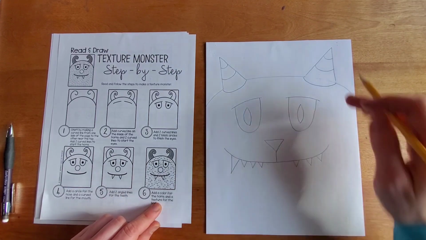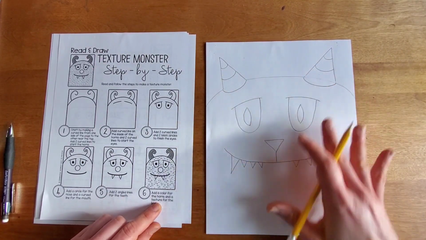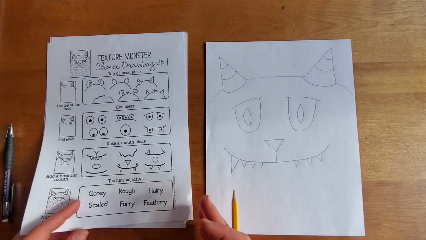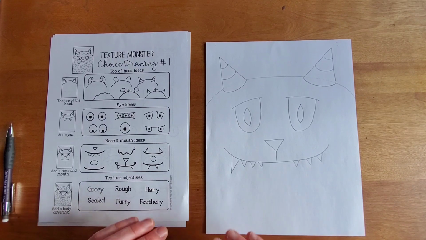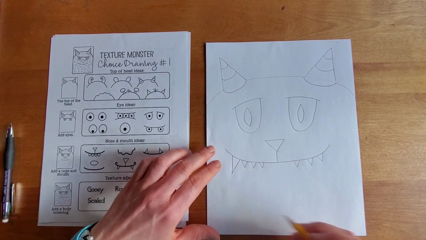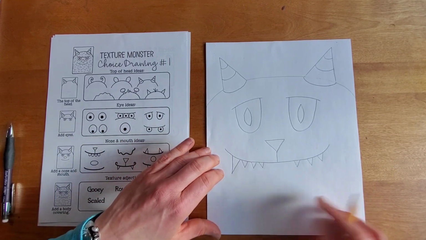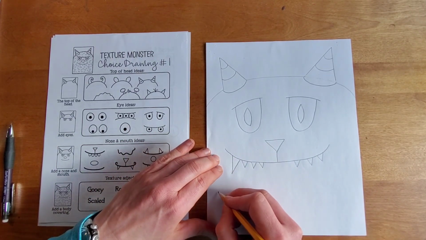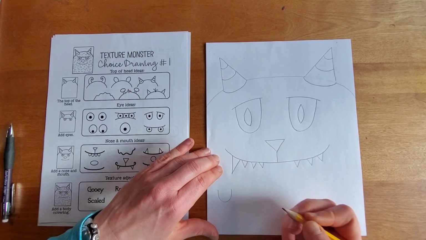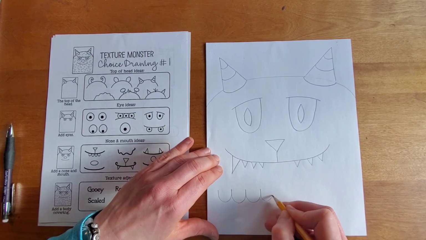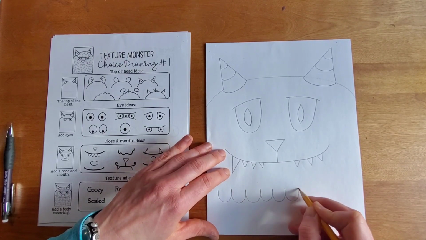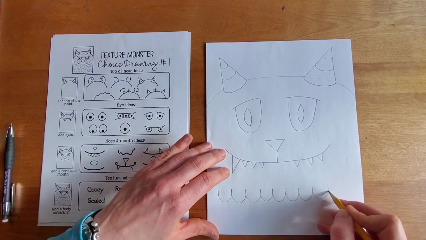Now the fun part. We can add color to our horns and then a texture to our body. Now, I really like the idea of a scaly monster. Let me show you a great way to draw a scale texture, almost like a lizard skin. So I'm going to start, you know what, I'll just start right down here because there's a nice big space. So for scales, what I like to do is a U curve, and I just continue to do that all the way across my page.